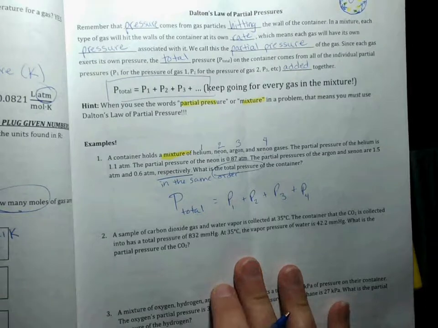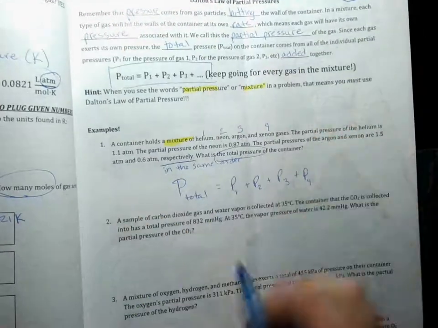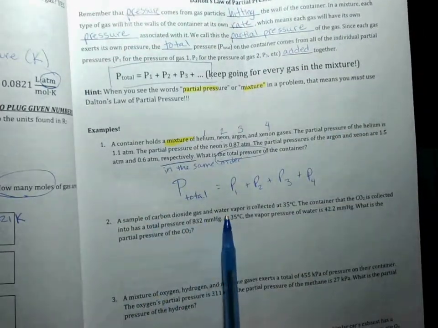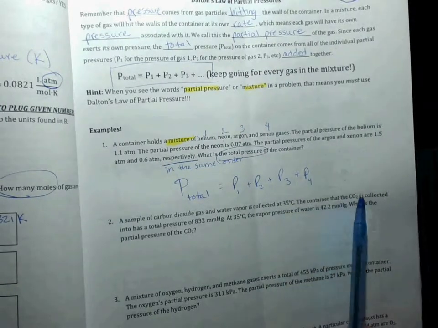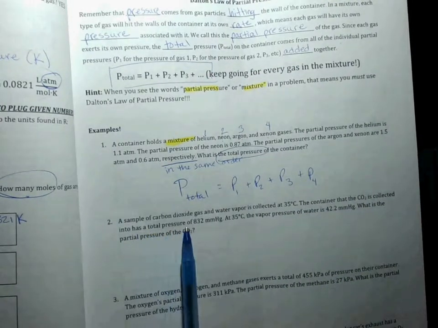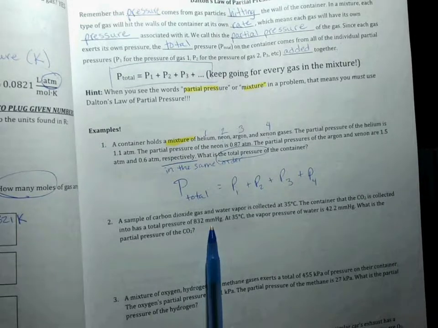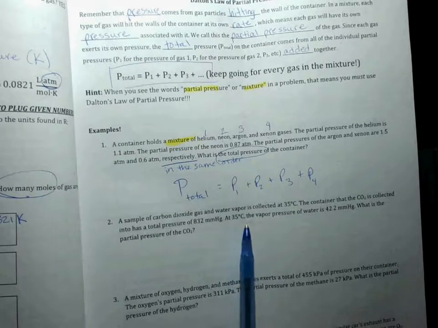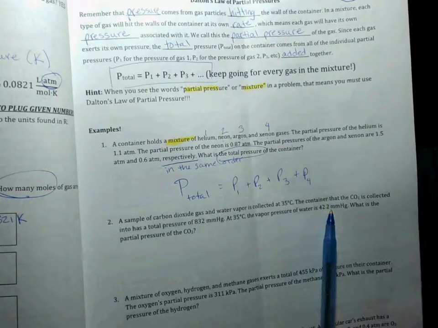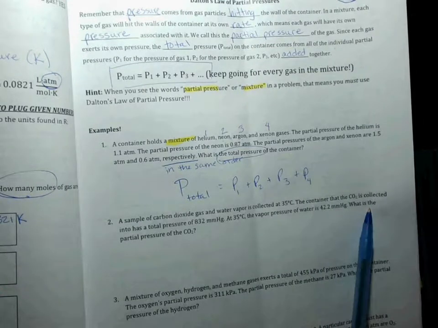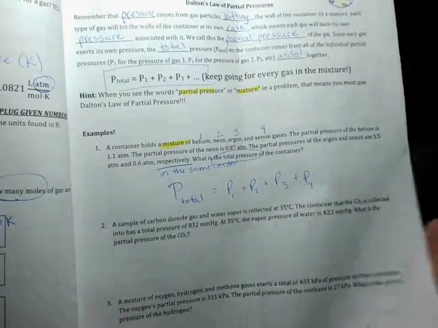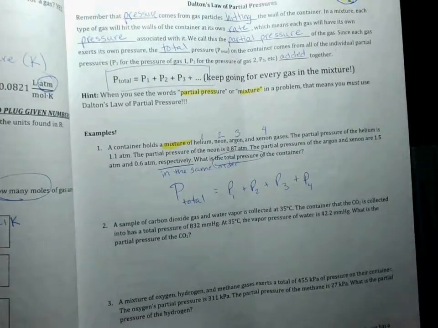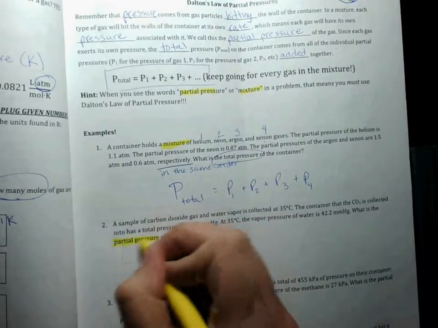Okay, let's look at number 2. A sample of carbon dioxide gas and water vapor is collected at 35 degrees Celsius. The container that the CO2 is collected into has a total pressure of 832 mmHg. At 35 degrees Celsius, the vapor pressure of water is 42.2 mmHg. What is the partial pressure of CO2? Whoa, hold on. Partial pressure, that's one of our key words.